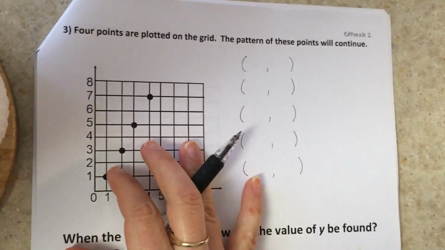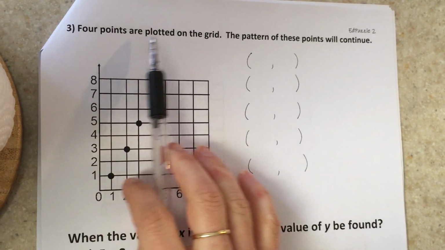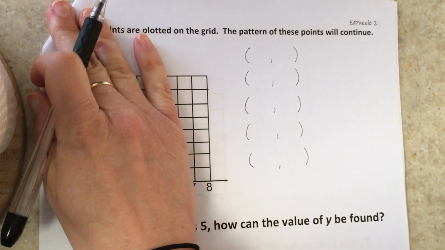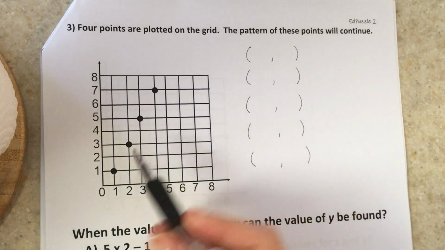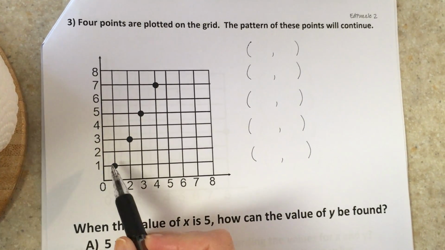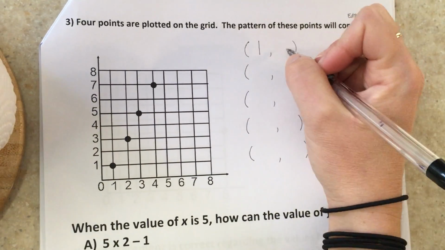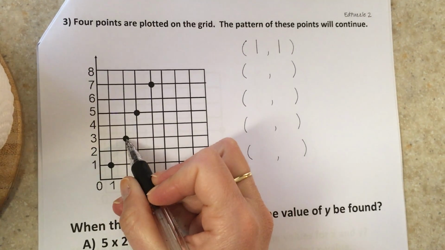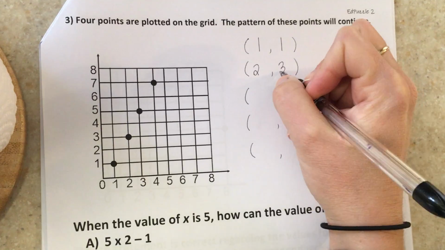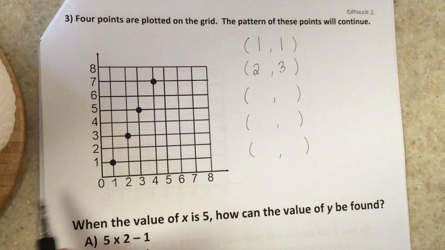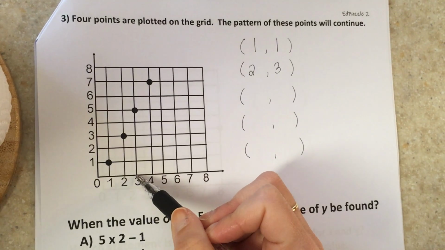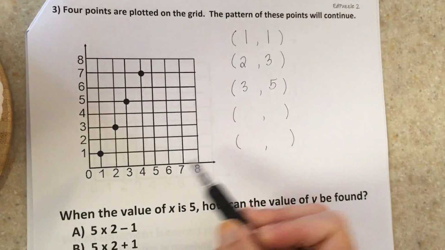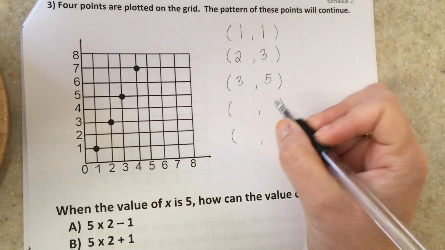Number 3 is another one with a coordinate grid or a graph. 4 points are plotted on the grid. The pattern of these points will continue. So first of all, I'm just going to see what ordered pairs I have so far. I have 1 on the X axis and then 1 on the Y axis. So my first ordered pair is 1, 1. My second ordered pair, I have 2, 3. Remember, the X value is always going to be listed first, and that's this axis that is horizontal. For my third point, I have 3, 5. And my fourth point is 4, 7.